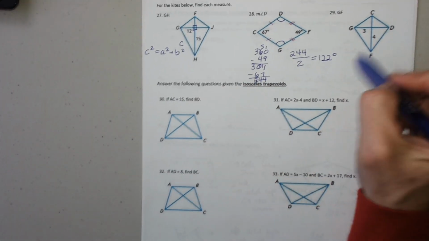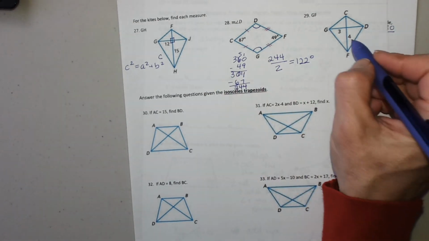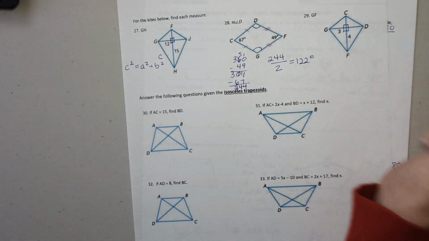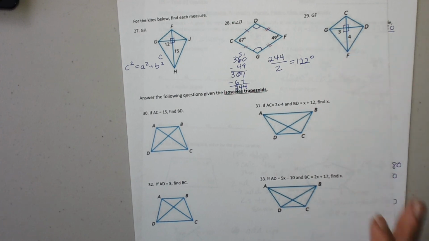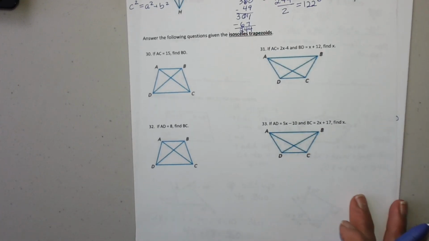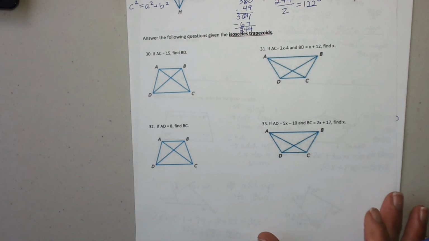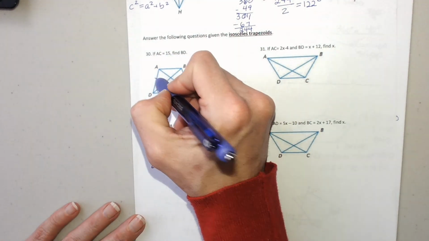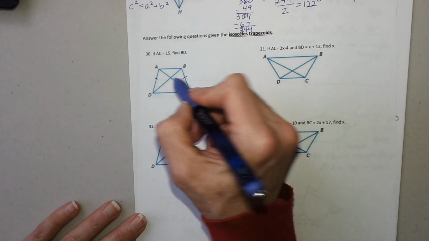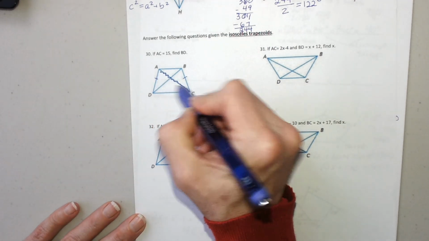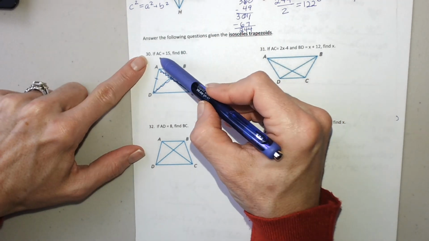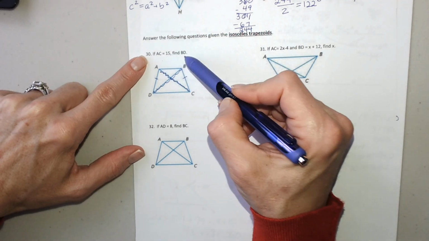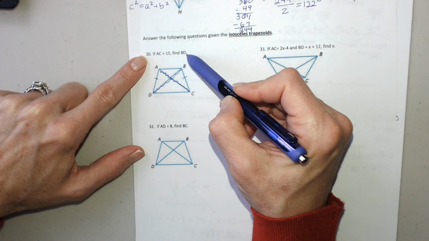Okay, then again, this one is just like this one. We have those perpendicular diagonals, so we can use the Pythagorean theorem to find our missing side. All right, and our last ones, remember in isosceles trapezoids, we know that the legs are congruent, and then we know that the diagonals are congruent. So here you're being given a diagonal, so you know what the other diagonal is.